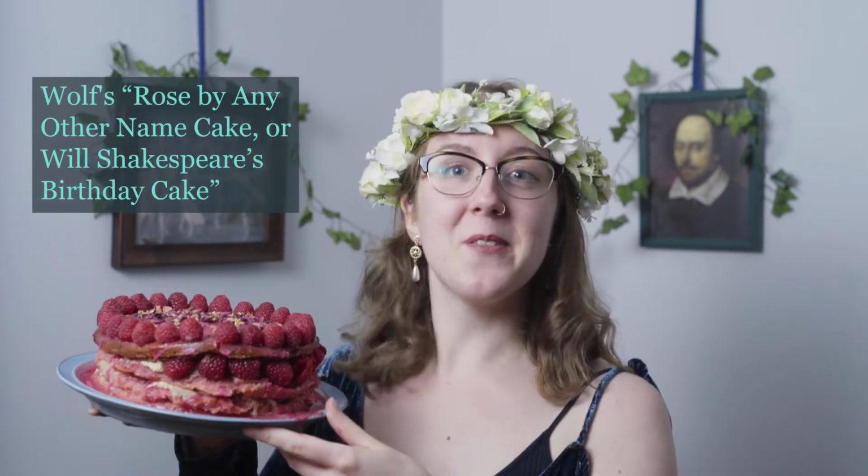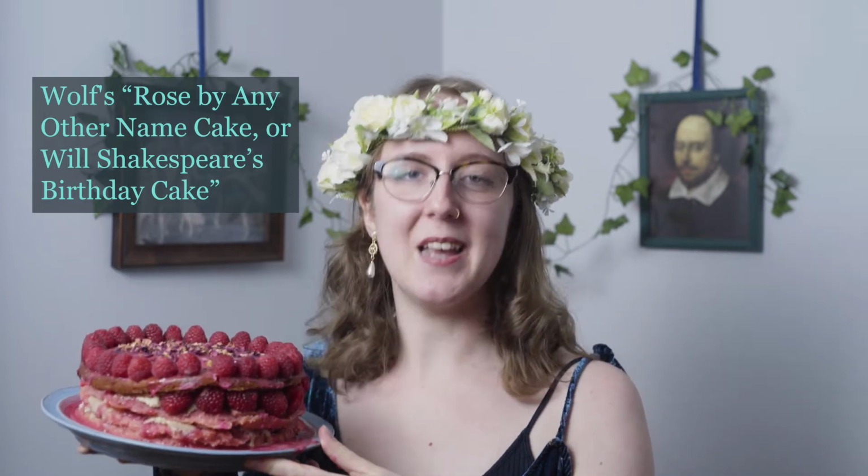Now, by the way, this cake is my version of Wolfe's Rose by Any Other Name cake, or Will Shakespeare's Birthday Cake by Anne Louise Avery. So our version turned out all right. We're not the most proficient bakers and we made some ill-judged substitutions. It tastes good, but it looks kind of like something from Nailed It.